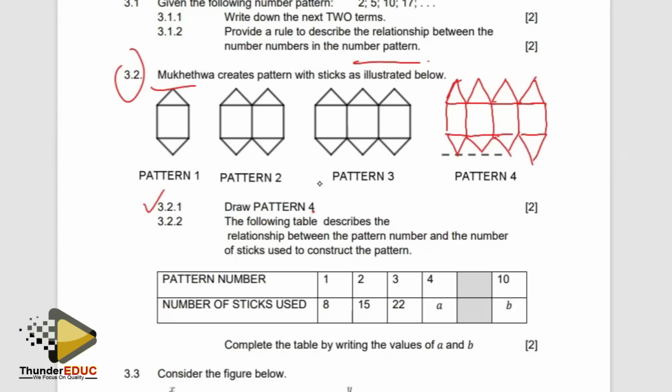Then the table below describes the relationship between the pattern number as well as the number of sticks to construct the pattern. So pattern number 1 is having 8 sticks. 1, 2, 3, 4, 5, 6, 7, 8. Correct. Pattern 2 is having 15 and then 22. So what we can see is that the patterns are adding by 7. So for me to get here, I must add a 7, which means this is going to be a 29.